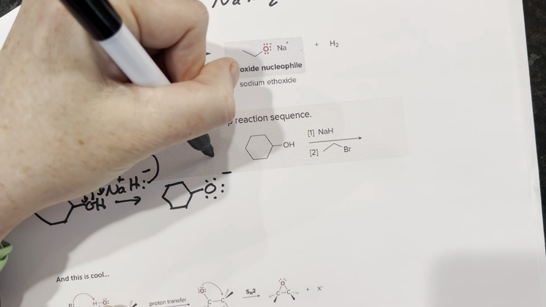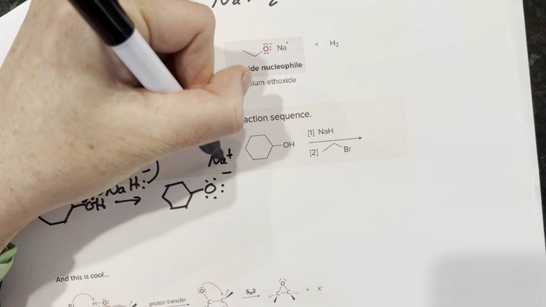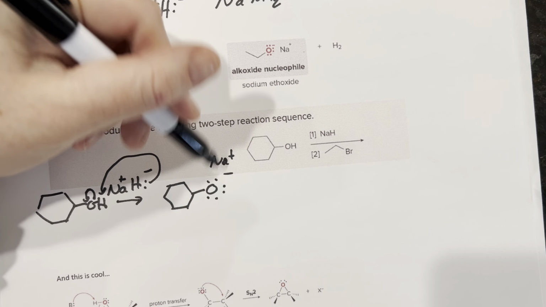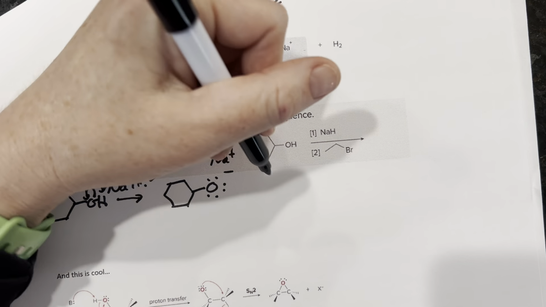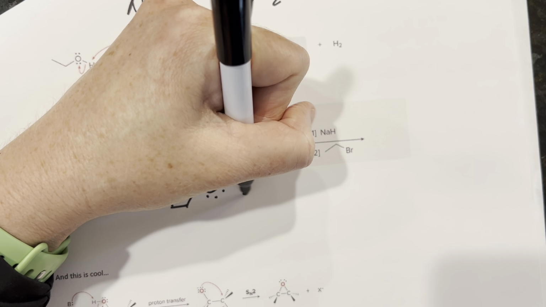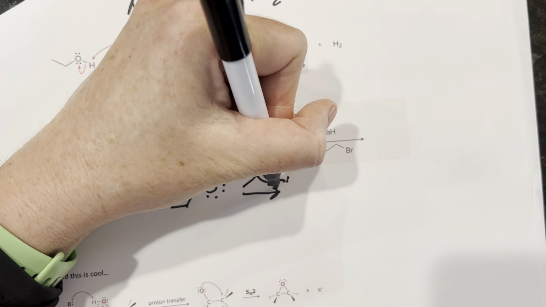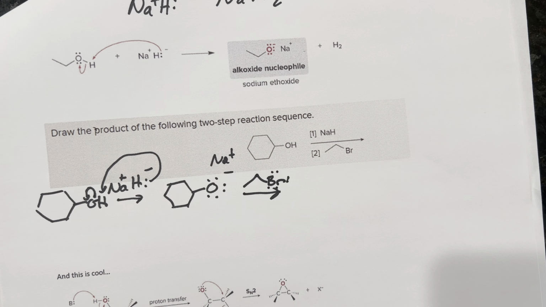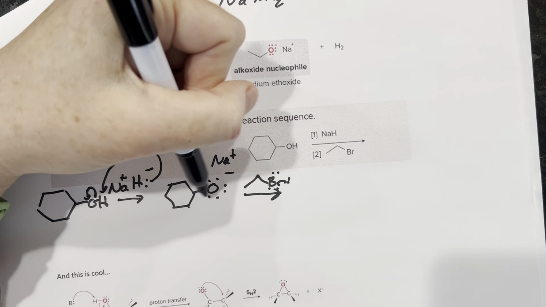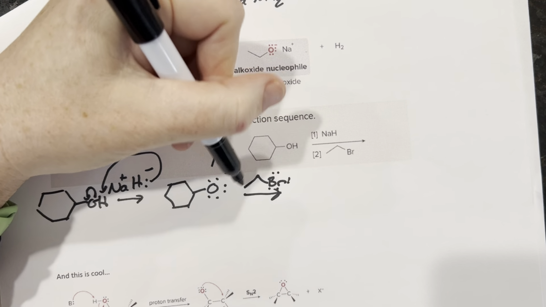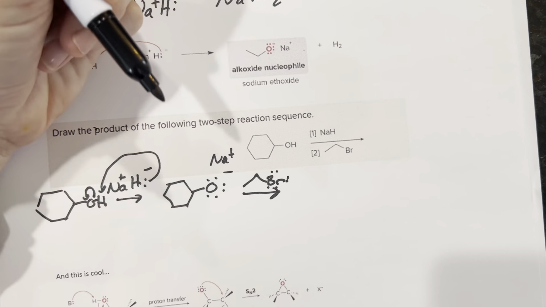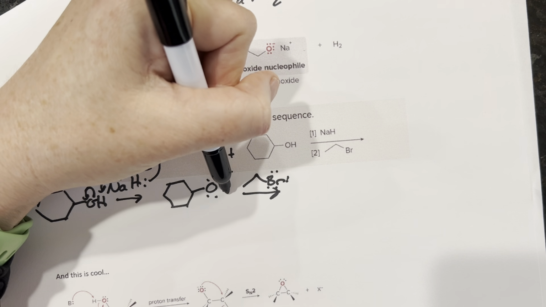Now the sodium can hang out here. In fact, if we ever do a complete reaction, we'll see that the sodium's kind of chilling with this thing. But now we can react it with our second reactant, which is this. All right, hopefully you remember what happens. This is just a standard SN2 reaction. We have this primary alkyl halide, and we've got this nice nucleophile here.